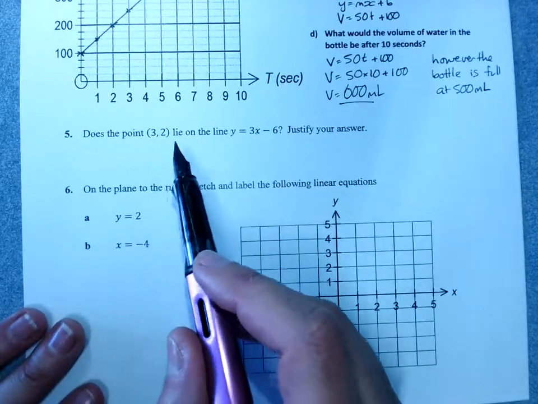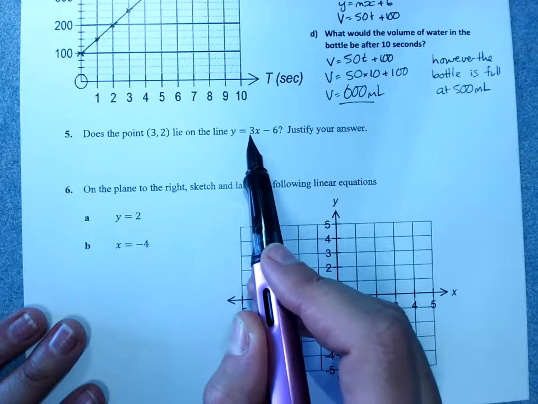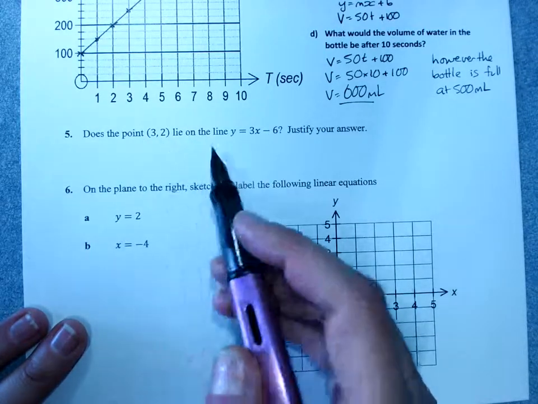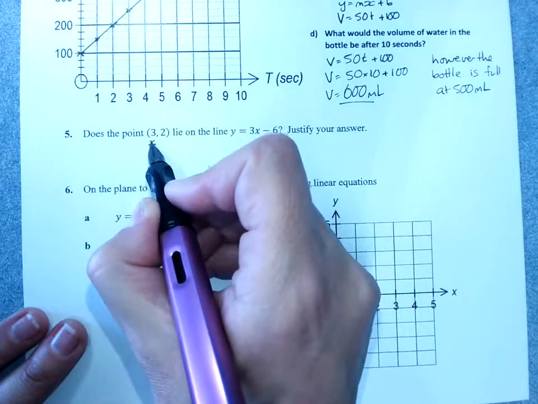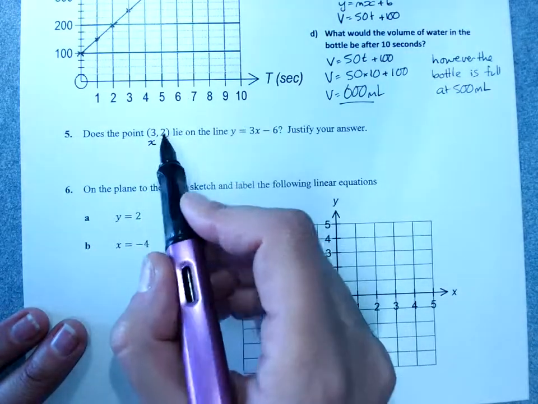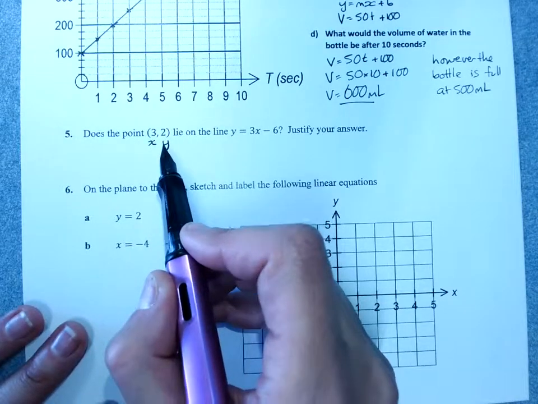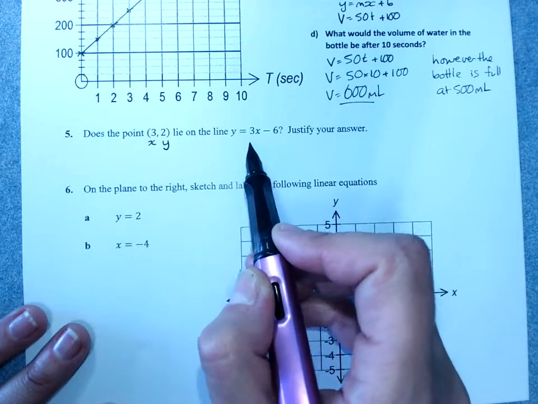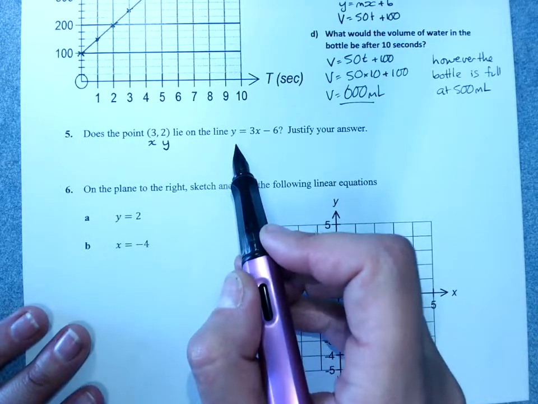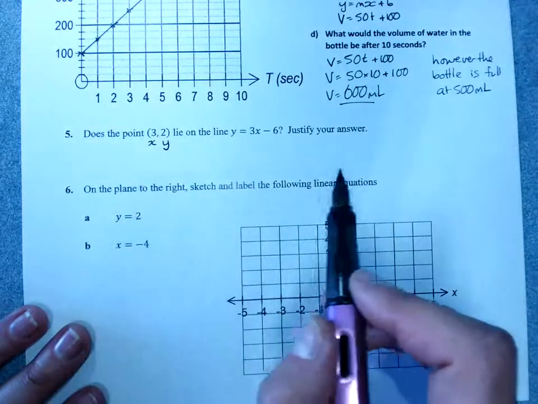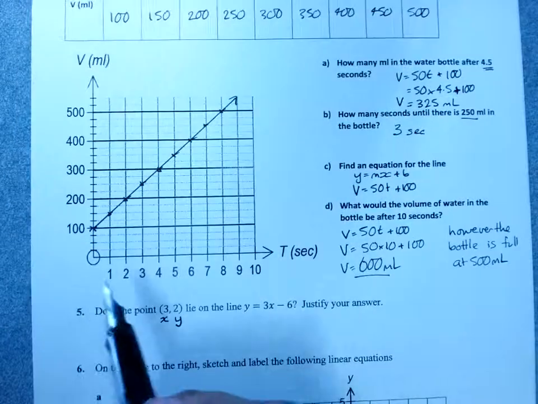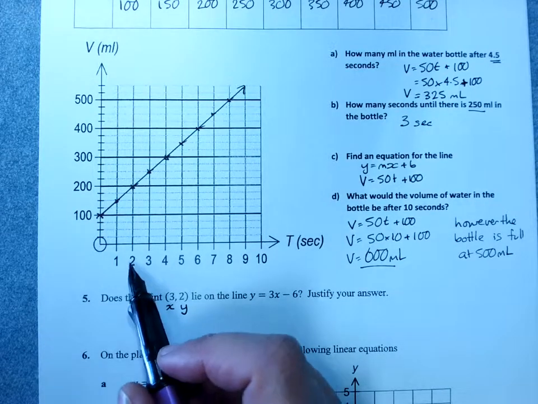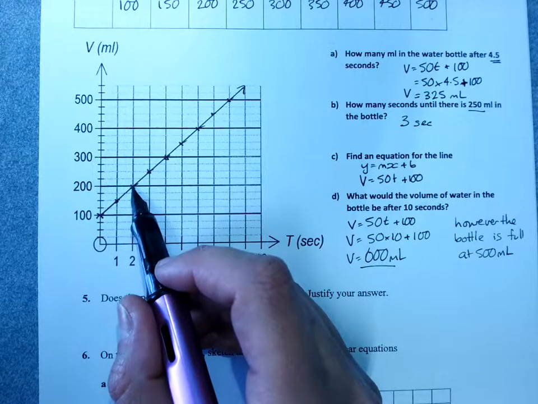Does the point (3, 2) lie on the line y equals 3x minus 6? So a line is just a collection of points. x is 3, and they reckon the point that we care about here has y value of 2. What we need to check is when x is 3, does this line have the value of 2? If it does, then the point is on the line. So it's like for this one saying, if t is 2, do we have 200 mL? Yes, we do. That's the only possible answer.